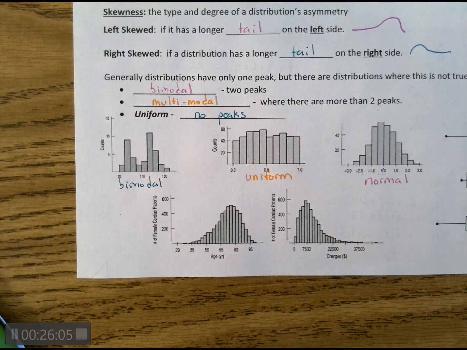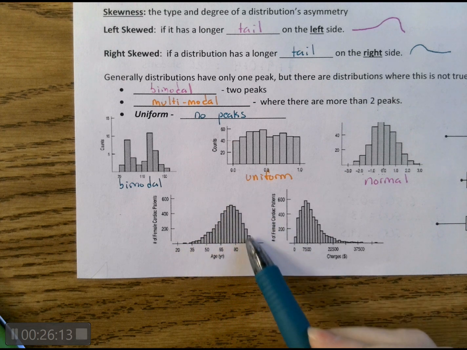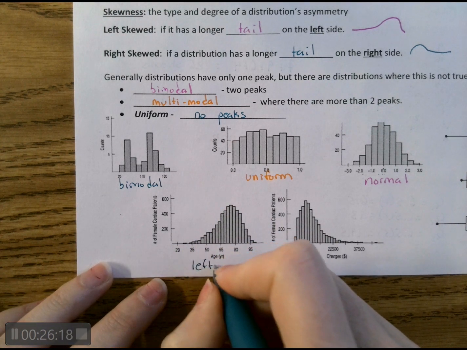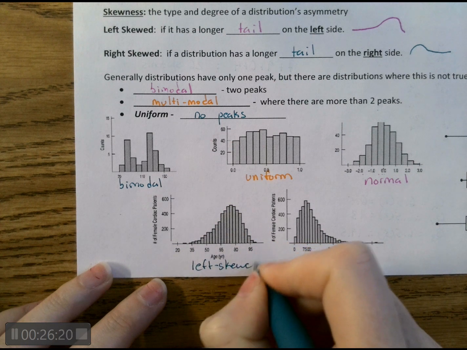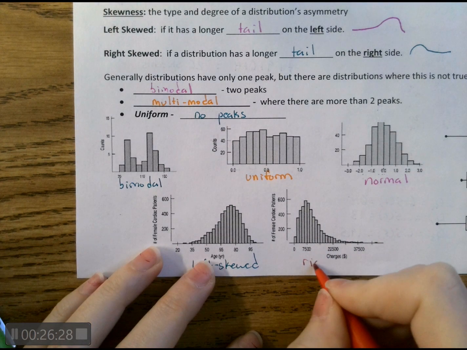Alright, and then these bottom 2, we're talking about left skewed and right skewed. So remember, left skewed is when the tail is on the left side. So you see how you have a tail over here? So this is going to be left skewed. And then, for this one, we have a tail on the right side. So this is going to be right skewed.